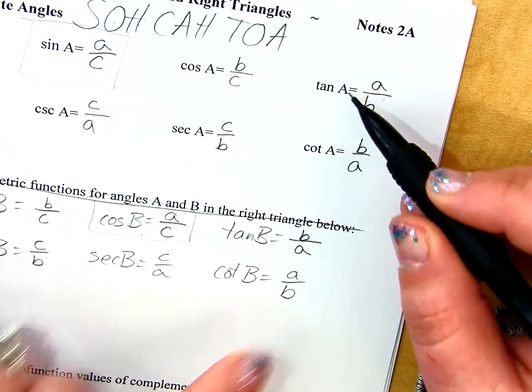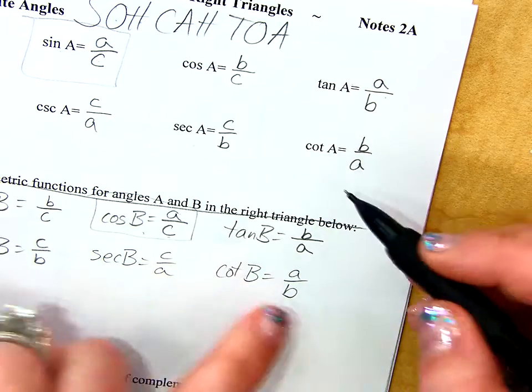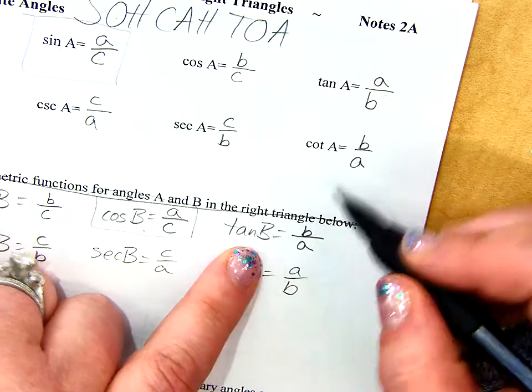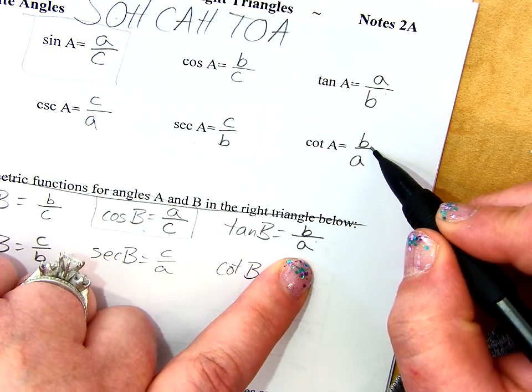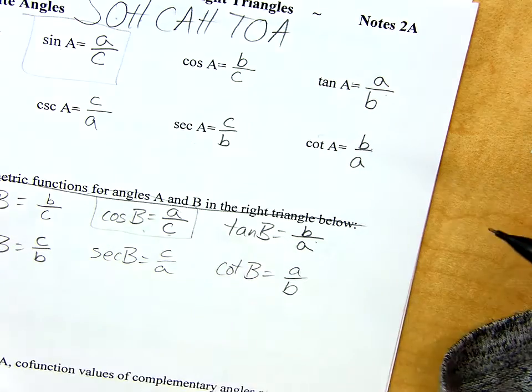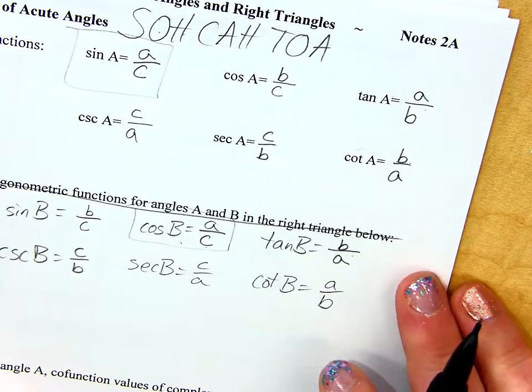And then the same thing happens with the other ones, right? Tangent of B and cotangent of A. They're both B over A. So those are going to be a pair that are going to be the same. And then I have the same things going on.